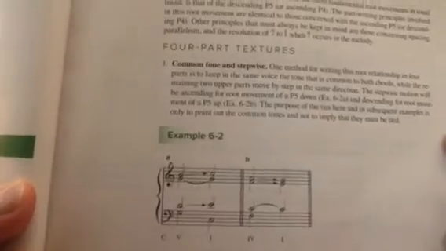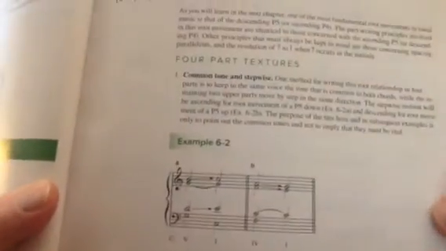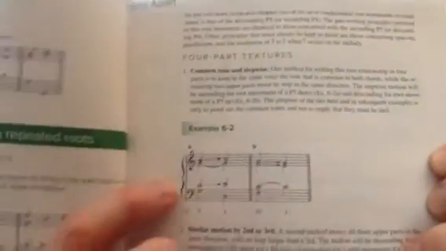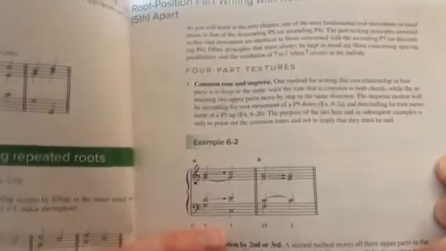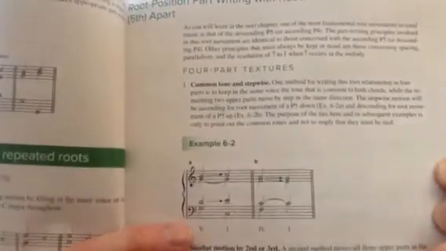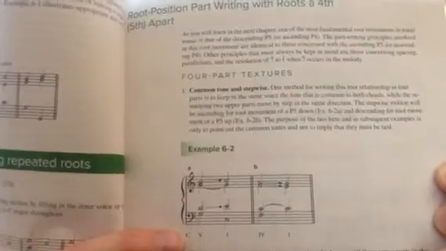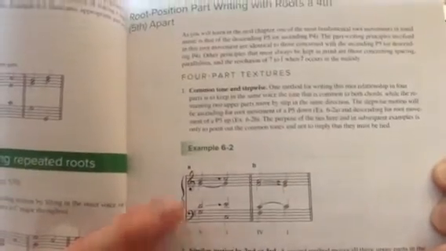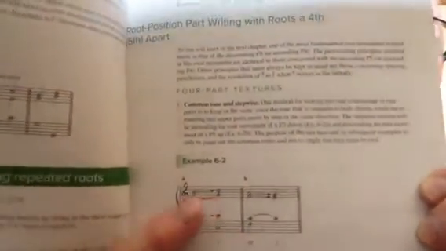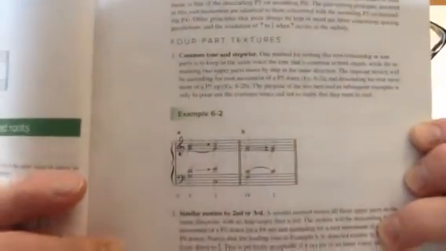So method 1 would be to maintain a common tone. And you can see the 5 chord and the 1 chord both have a common tone of G in C major, all right? C, E, G, and G, B, D. So he's kept the G in the alto voice. Now you don't have to tie that. He's just putting a tie there to remind you that there's a common tone.